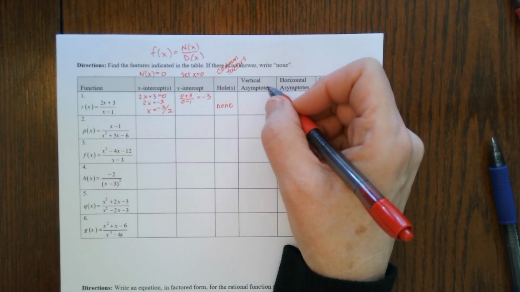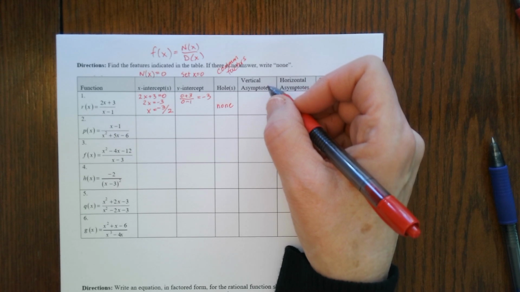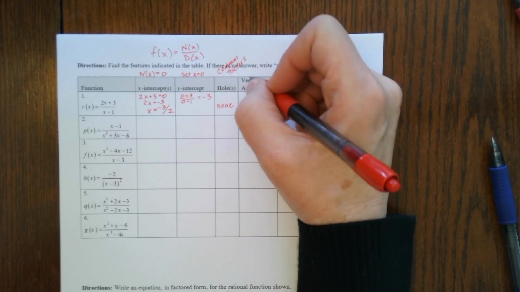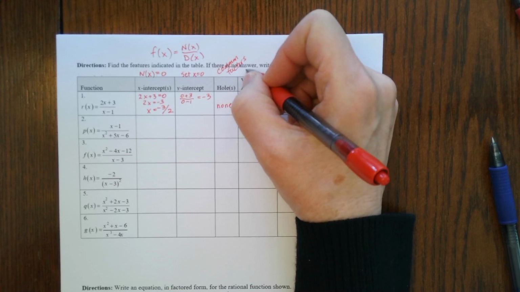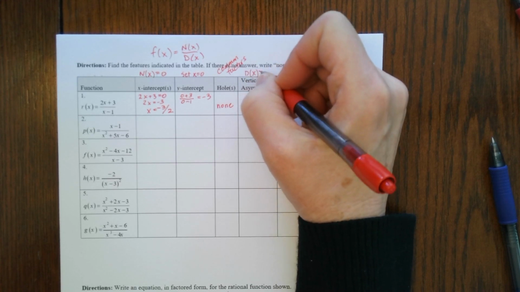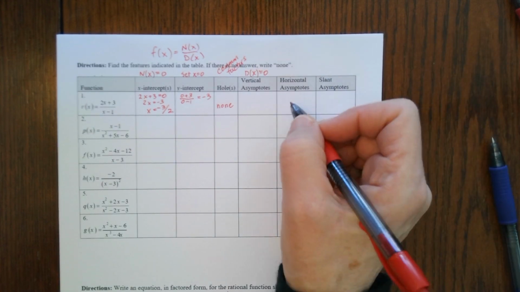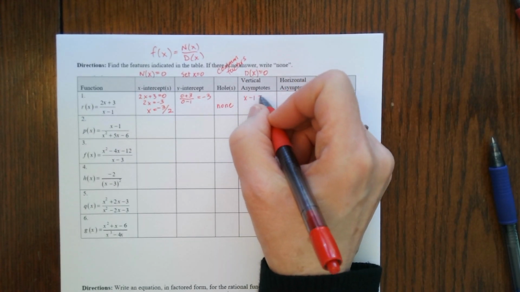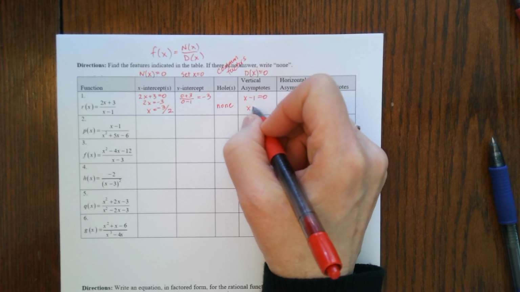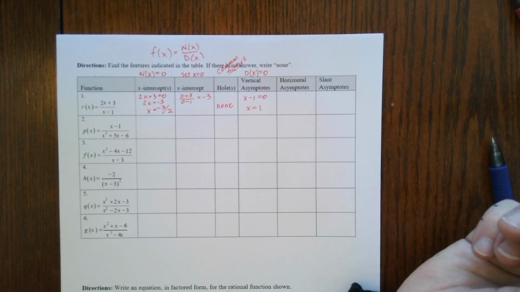Vertical asymptotes are where D(x) is 0 and there's no hole. So we consider when D(x), the denominator, is equal to 0. That means x minus 1 equals 0, or x equals 1 will be the equation for the vertical asymptote.